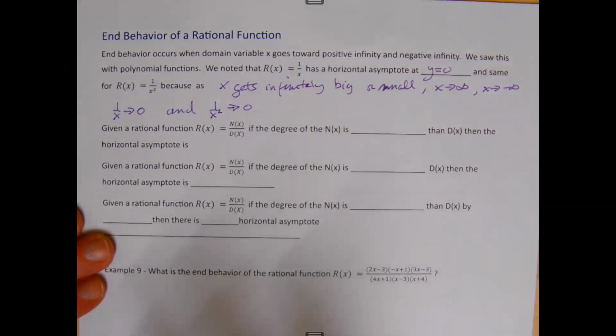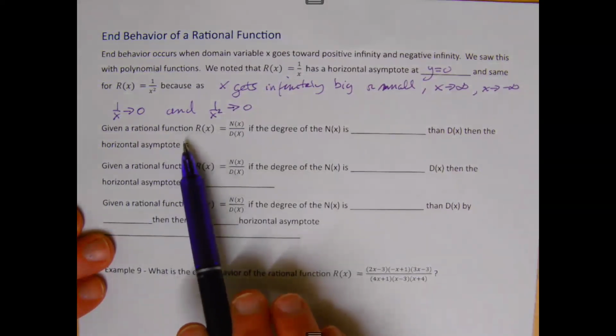So now let's look at a more complicated rational function.